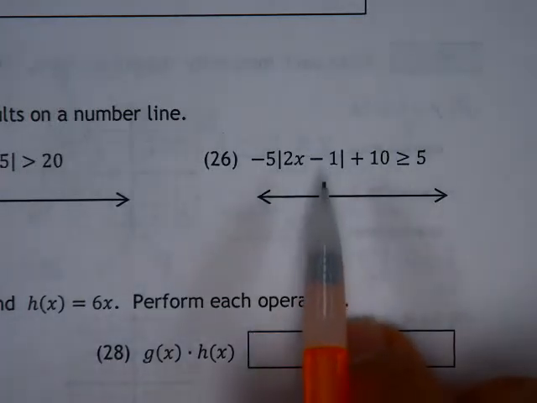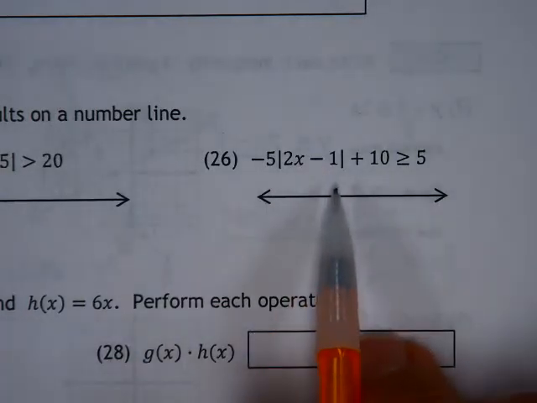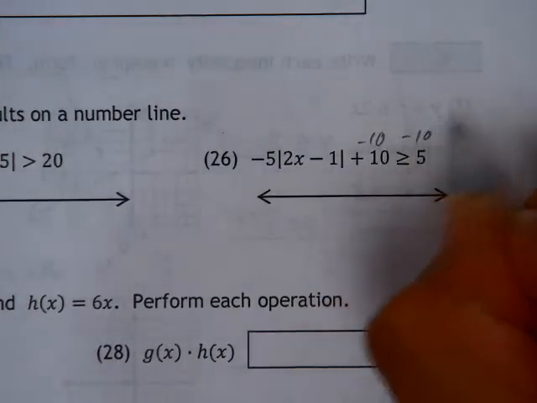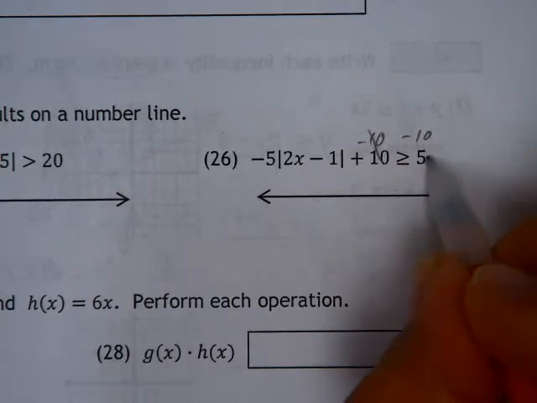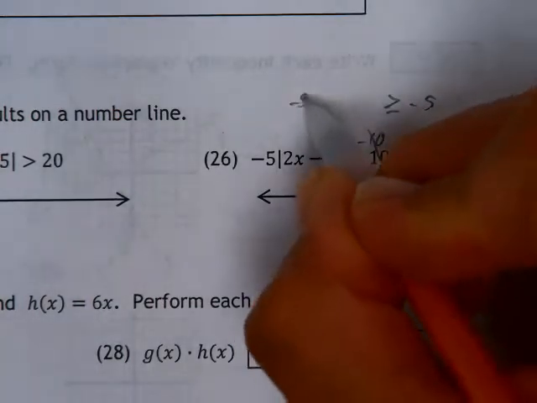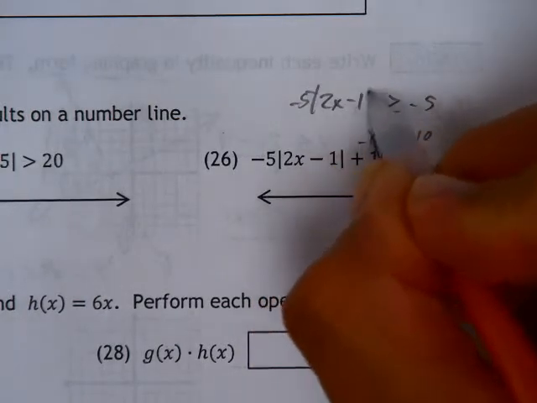Okay, I'm doing 26 because it's the hardest of the three, and then you're going to do the others on your own, okay? All right, we're going to subtract 10 from both sides. That goes away. This becomes a -5. So -5, we've got the arrow pointing this way. We've got the -5 absolute value of 2x minus 1.